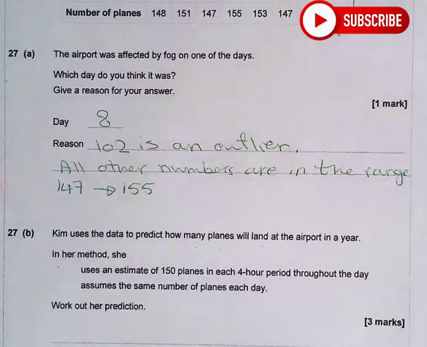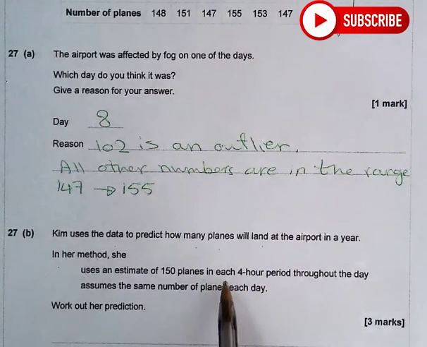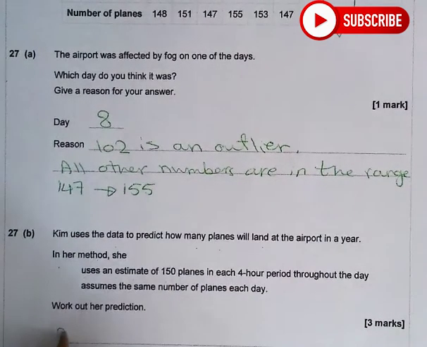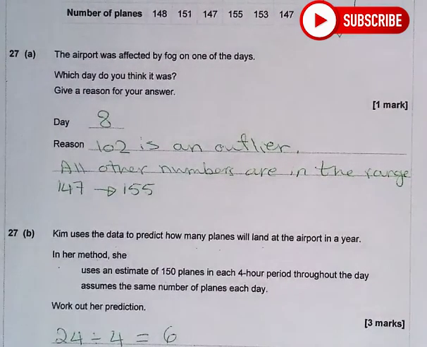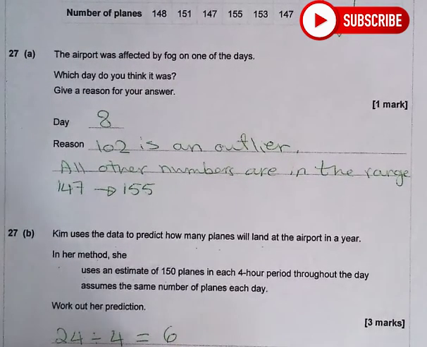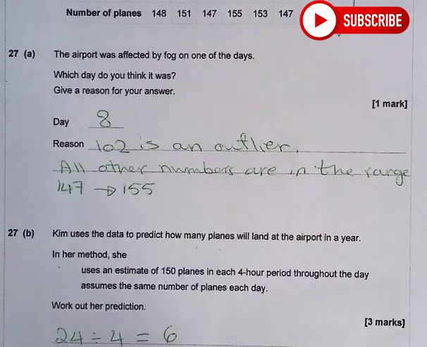Now, as long as each 4 hours we have 150 planes, we need to know how many times a day those planes are going to land. So we are going to divide 24 hours by 4, and this equals 6, which means I will have 150 planes landing in the airport 6 times a day. That's why we are going to multiply the 150 by 6, and the answer for that is going to equal 900.